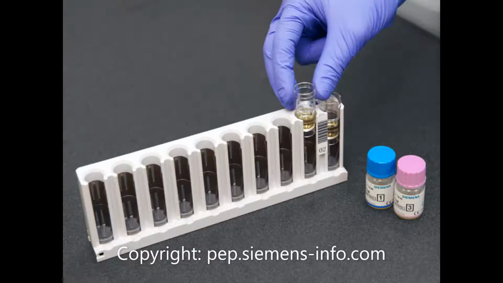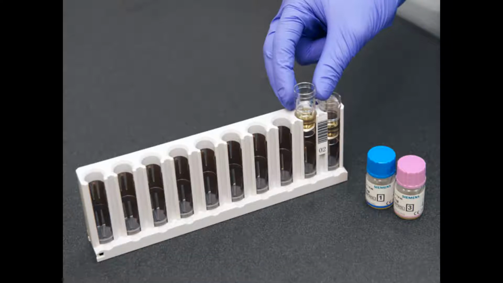Please be sure you load the QC onto the rack in the same order as that they were ordered. For example, QC level 1 goes into cup 1, and QC level 2 goes into the next cup. Cup 1 on the rack is on the right, followed by 2, 3, etc., for a total of 10, which the rack can hold.